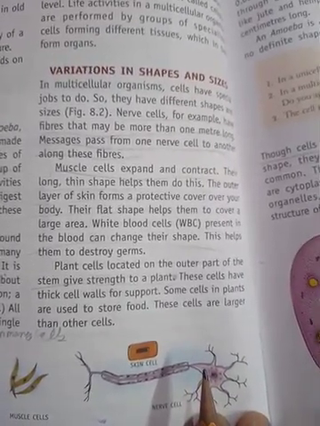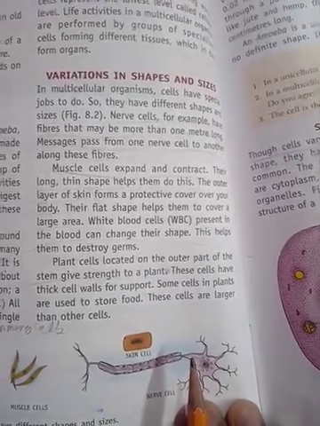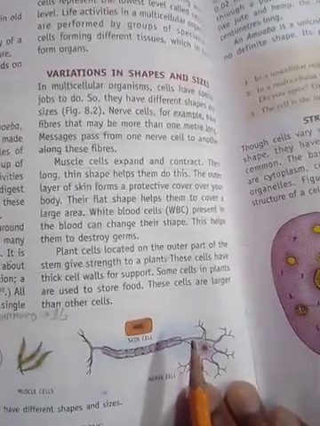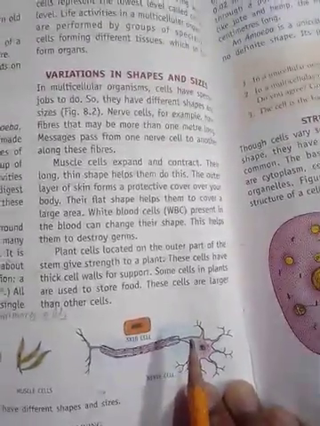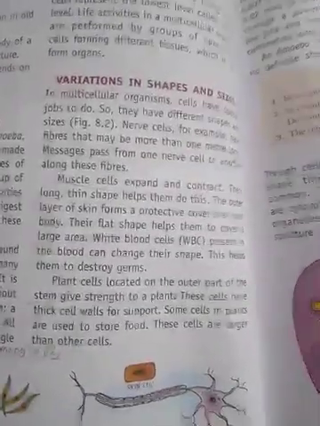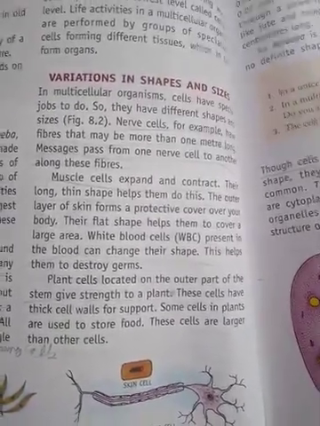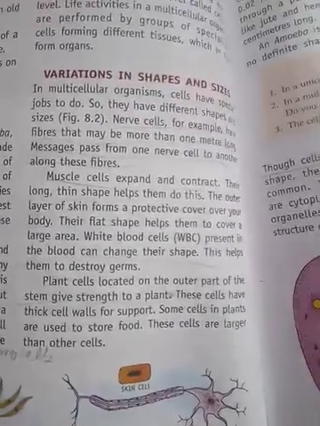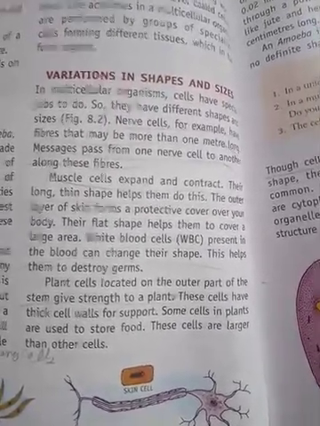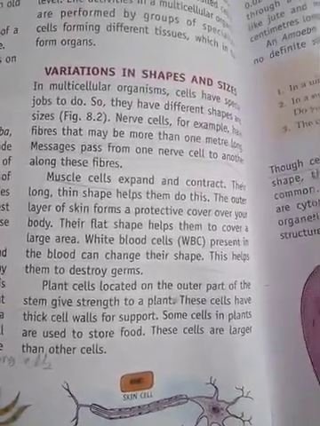The outer layer of skin forms a protective cover over your body. Their flat shape helps them to cover a large area. The WBC, that is white blood cell present in the blood, can change its shape. This helps to destroy germs. This is a figure of muscle cells. Now, plant cells. Plant cells located on the outer part of the stem give strength to a plant. These cells have a thick wall for support. Some cells in plants are used to store food. These cells are larger than other cells.